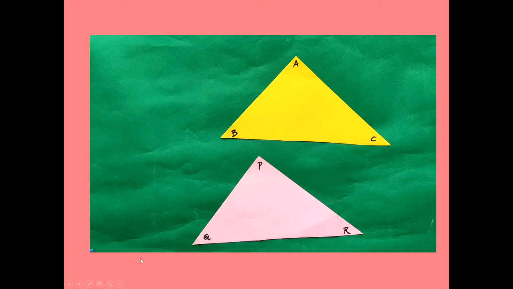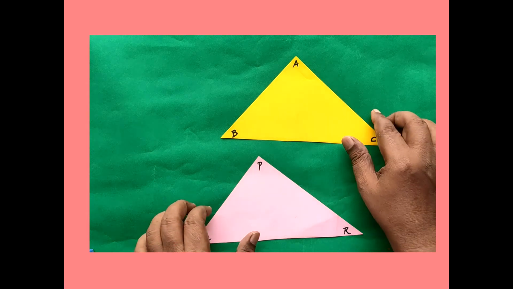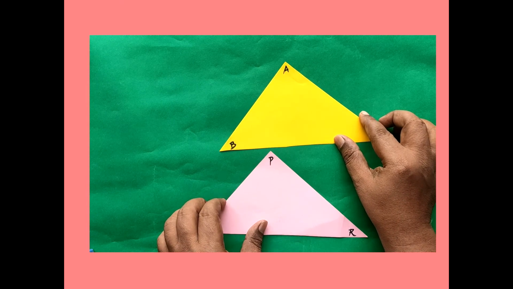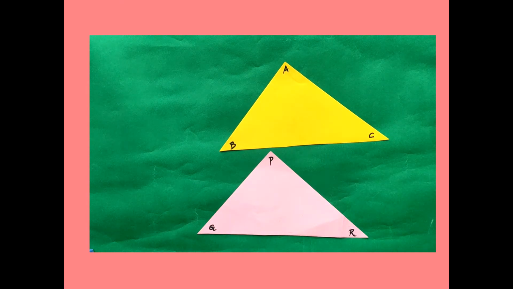Hello friends, in our previous video we have learned how to find out one-to-one correspondence between the vertices of the two given triangles. Now we are going to learn how to use them to prove them congruent. The two triangles on your screen are triangle ABC and triangle PQR.